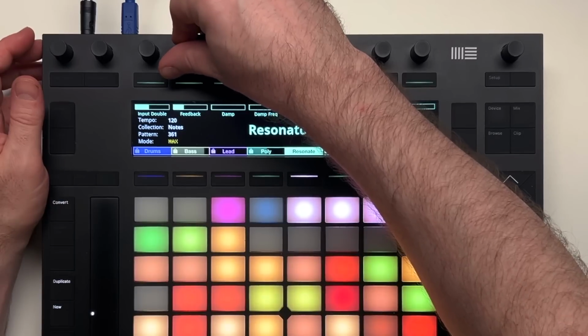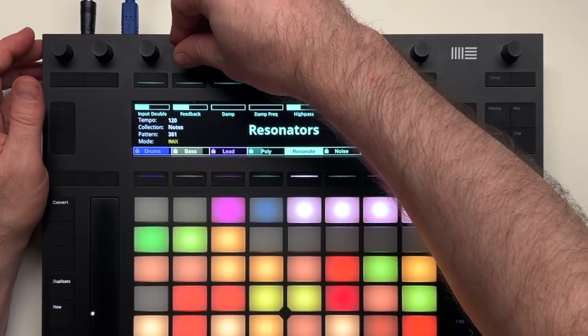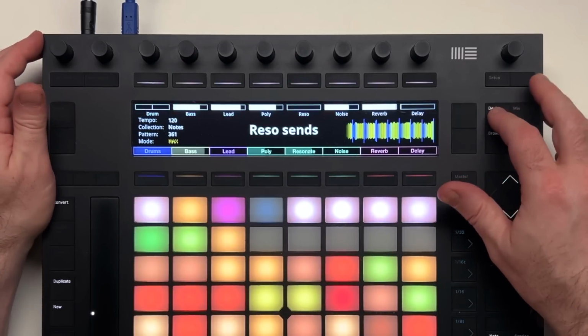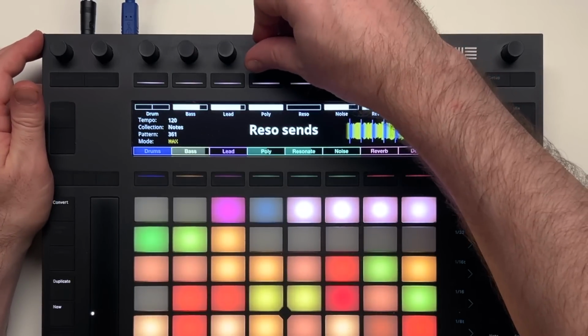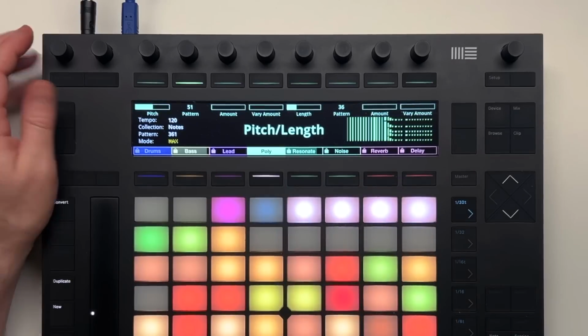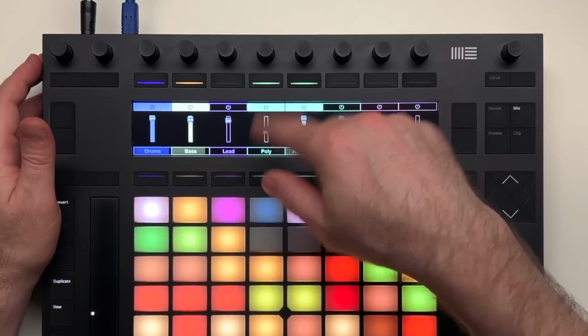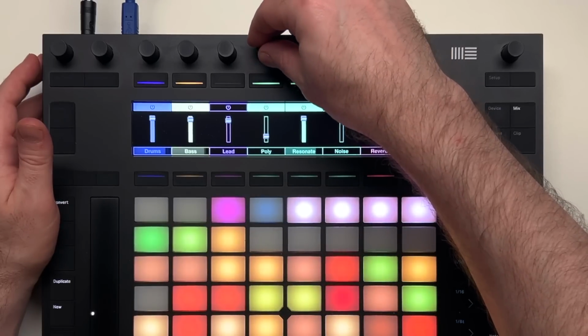More feedback. Turn up this resonator send from Poly. In fact, let's turn the dry signal down. So these are all pre-fade.